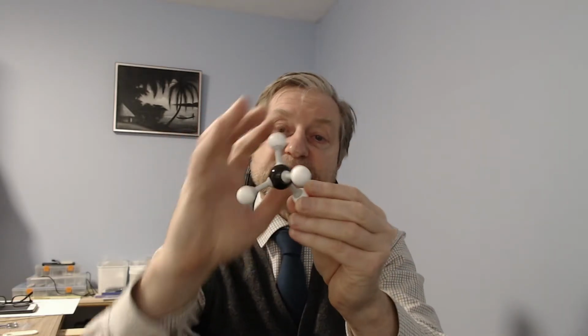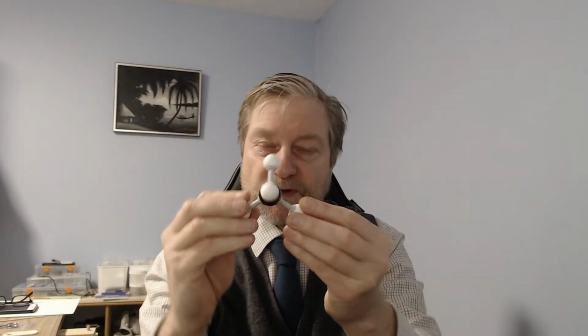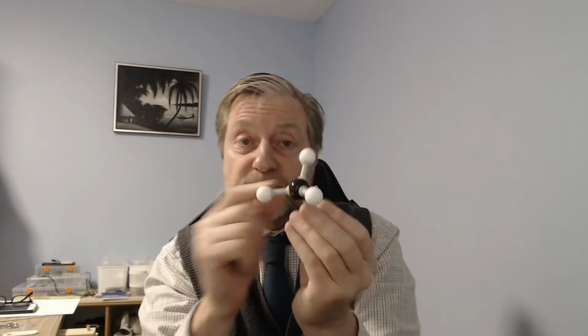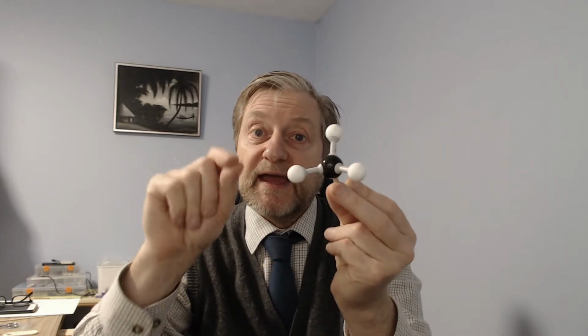And because it is saturated, i.e. there's no room for any more hydrogen in this molecule, it's an alkane, and it gets the suffix ANE. So we put the 2 together, METH and ANE, and we get methane.